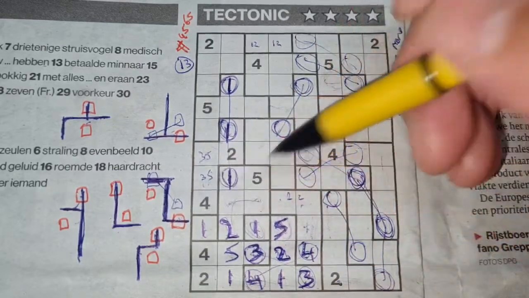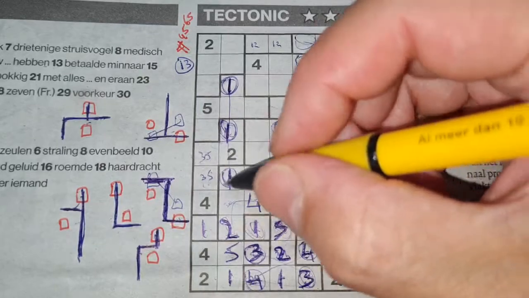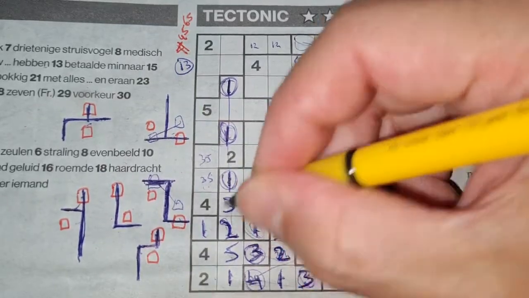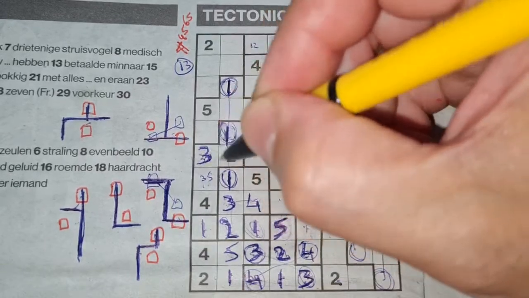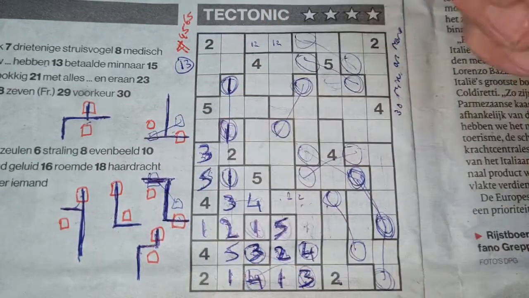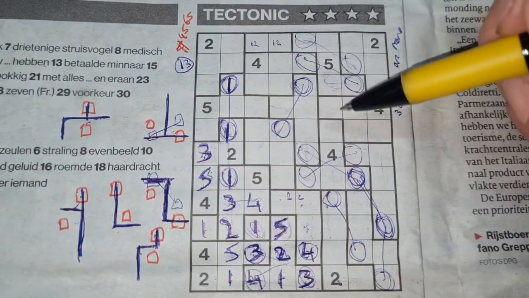We have a 4 there. No 4 there. 4 should be here. And the 3 goes there. Now we have a 3 there. So this box can't be 3 anymore. That box should be a 3. And this box should be a 5.